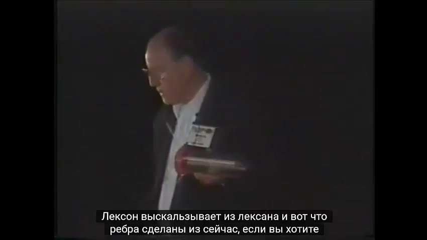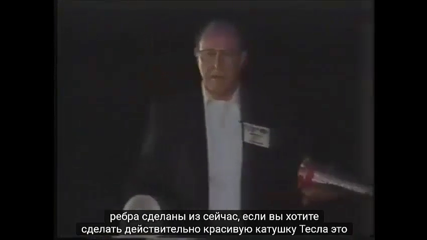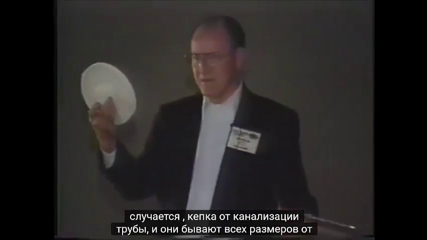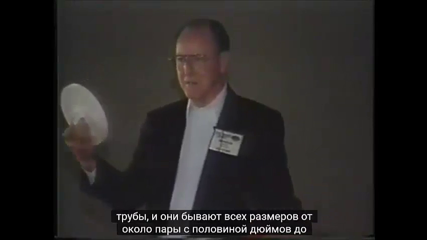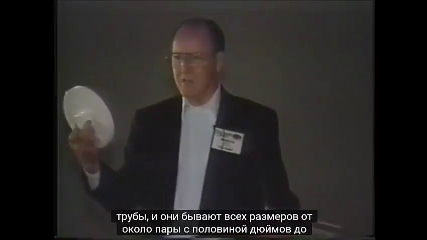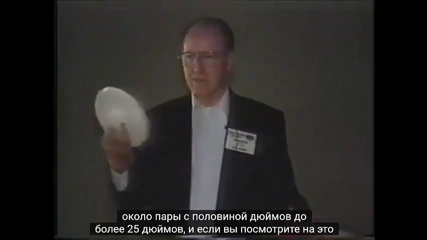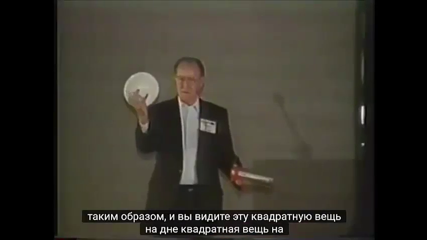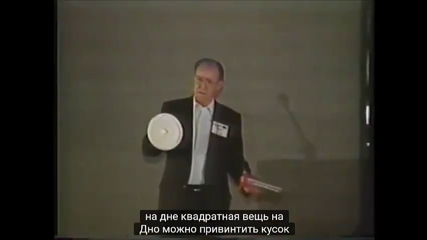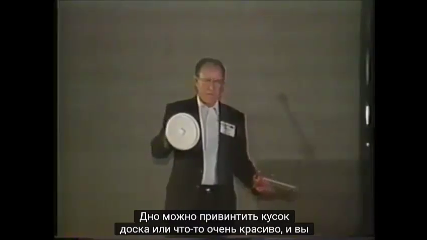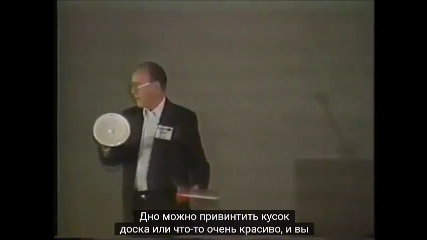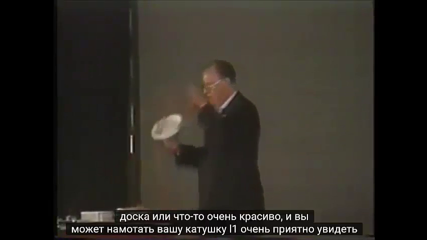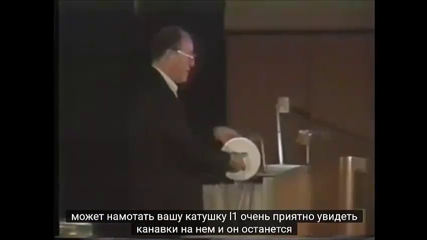Now, if you want to make a real pretty Tesla coil, this happens to be the cap off of a sewer pipe, and they come in all sizes from about a couple of inch and a half up to over 25 inches. And if you look at it this way, you see this square thing on the bottom. You can screw that onto a piece of board or something very nicely, and you can wind your L1 coil very nicely. See the grooves on it?